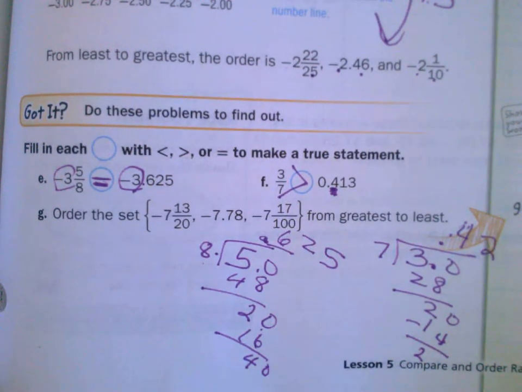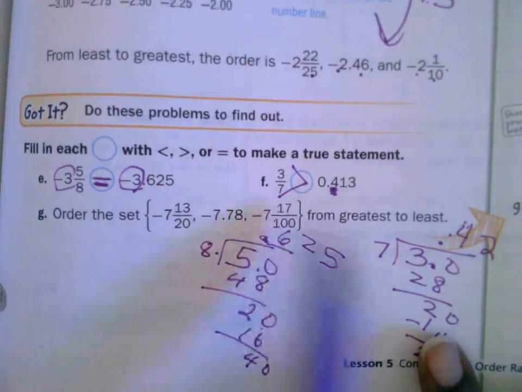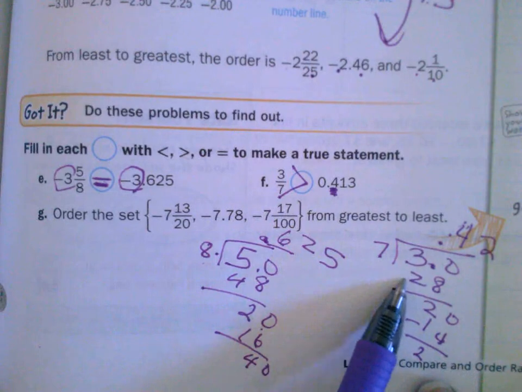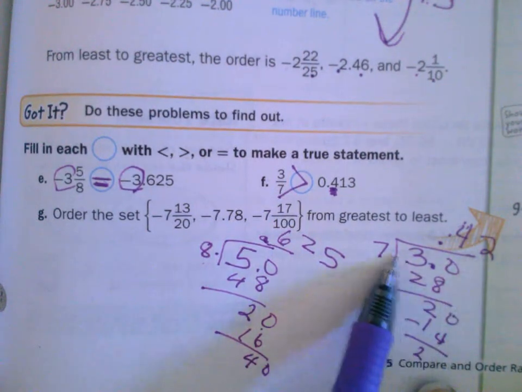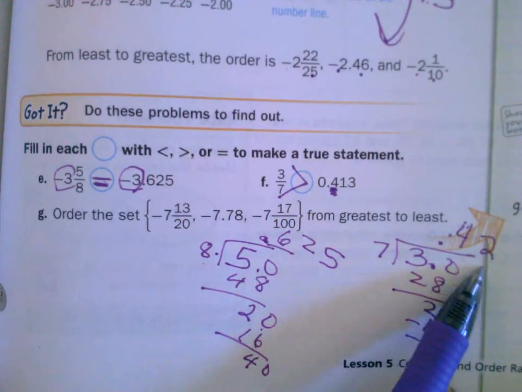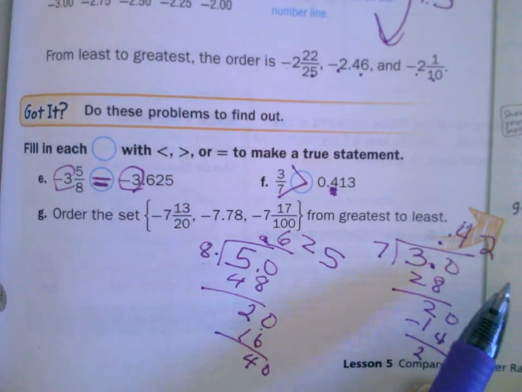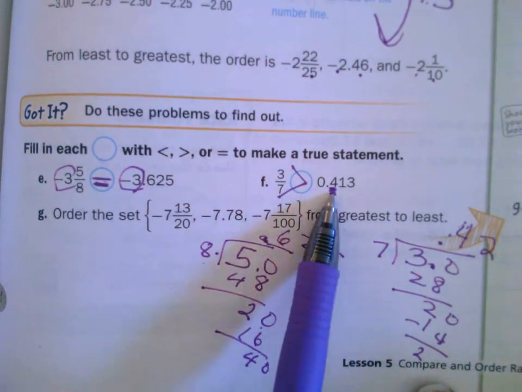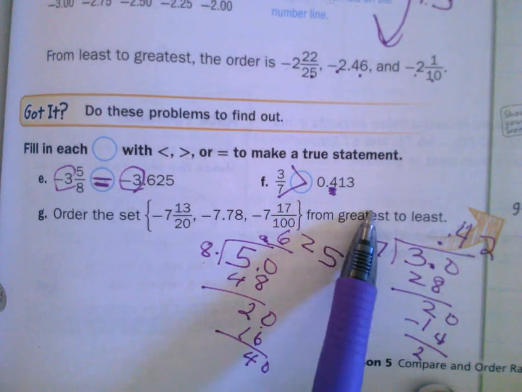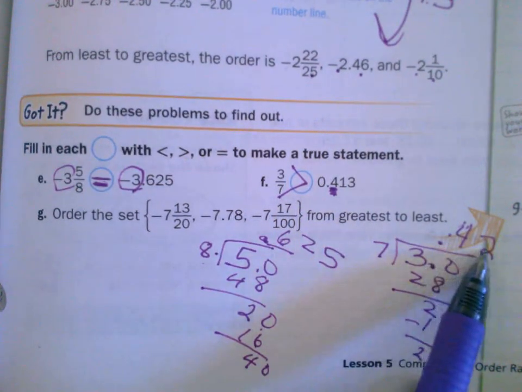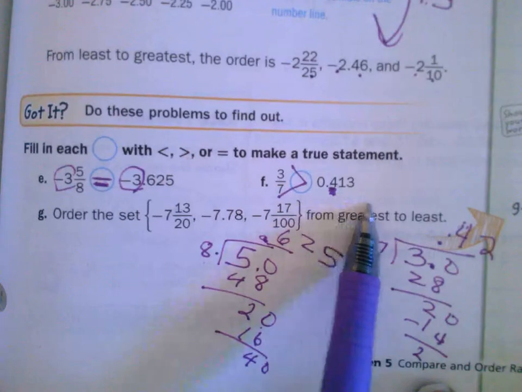I'm confused now. About what? Wait, what's the 2 for? When I was doing the long division for 3/7, I got a 2. It's not just nothing. I was comparing 3/7 to 413 thousandths. This is already 4200s, which is already greater than 413.